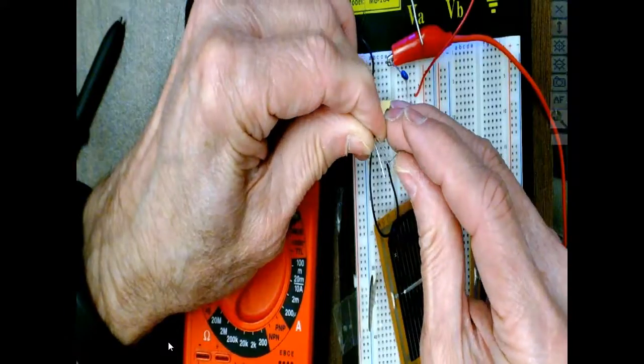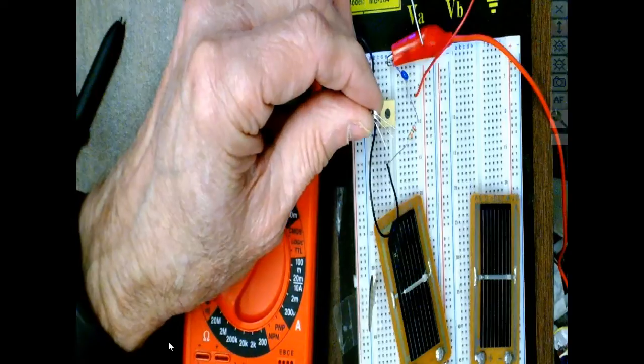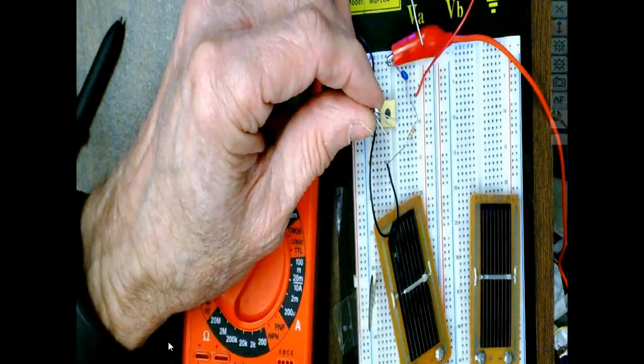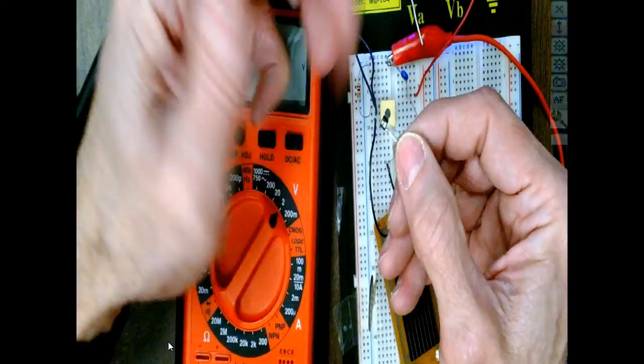And then two of them will be the power pins, and then one of them will be the signal pin. I'll have to get the data sheet out and look it up in a second. And this guy right here is what we call a latching Hall effect sensor.